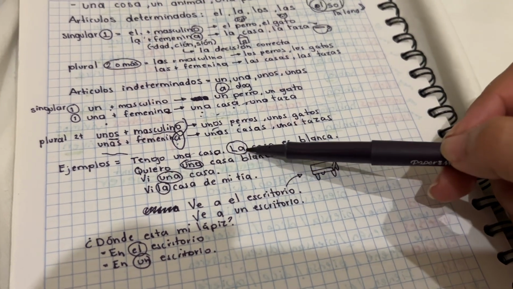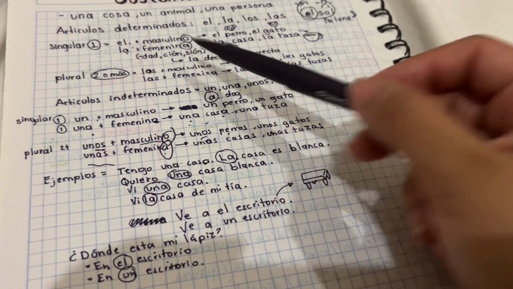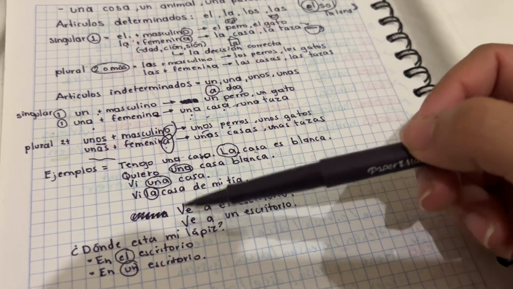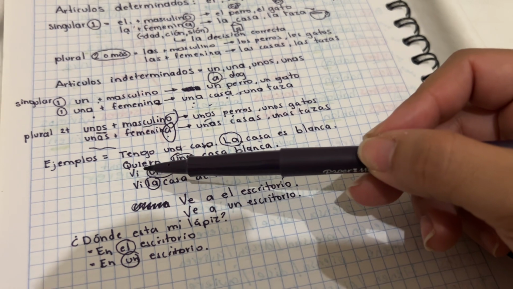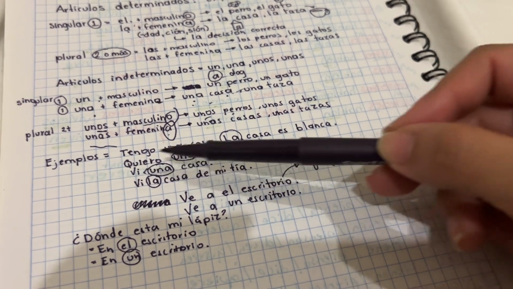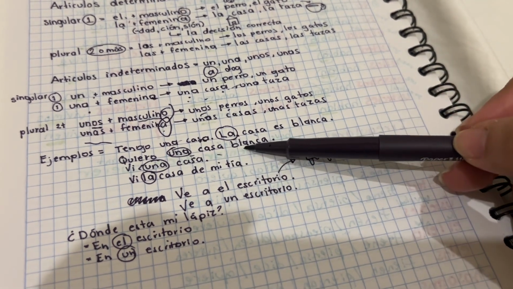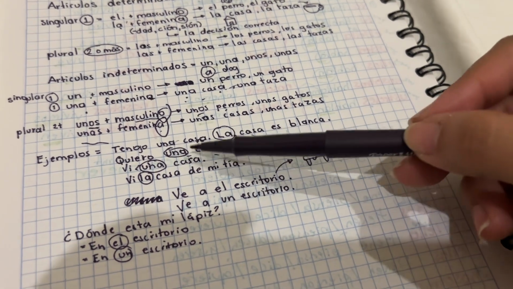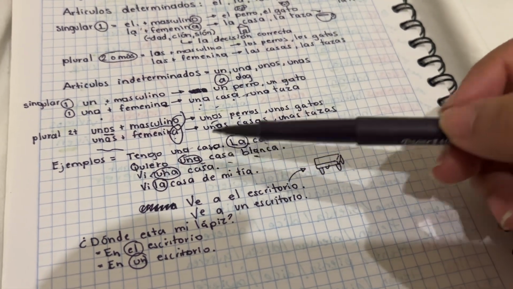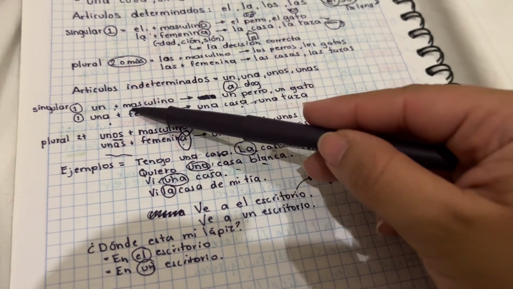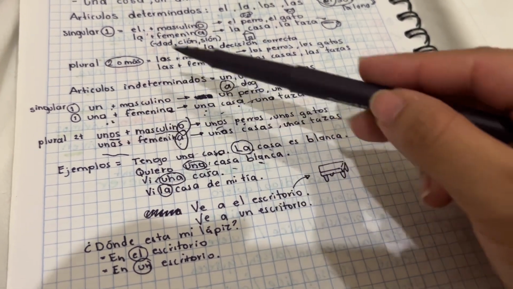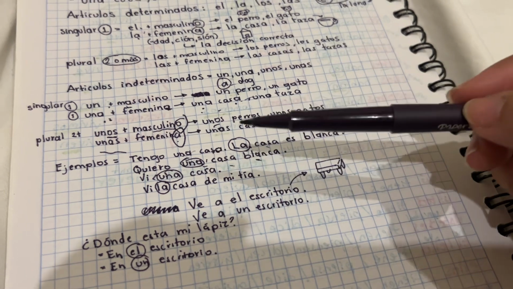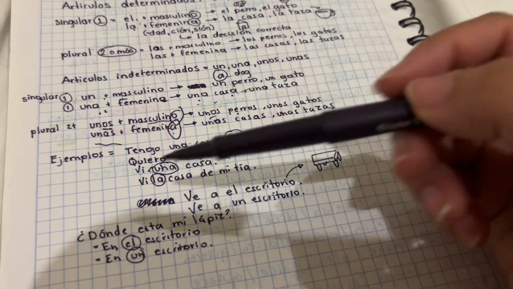So that's why it's la. Specific, because I'm being specific about this house. But if I say something like quiero una casa blanca, I want a white house, just any house, it would be una, not specific. Because I don't want one specifically, I just want it to be white. I just don't care about anything else.